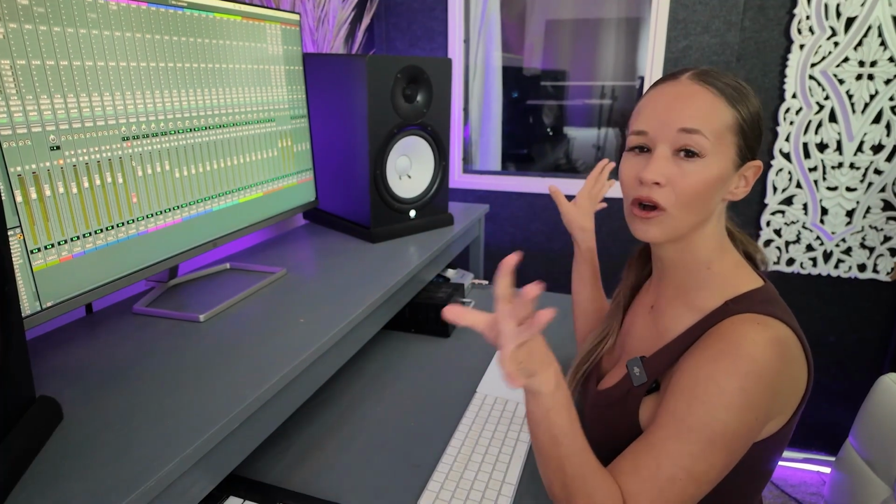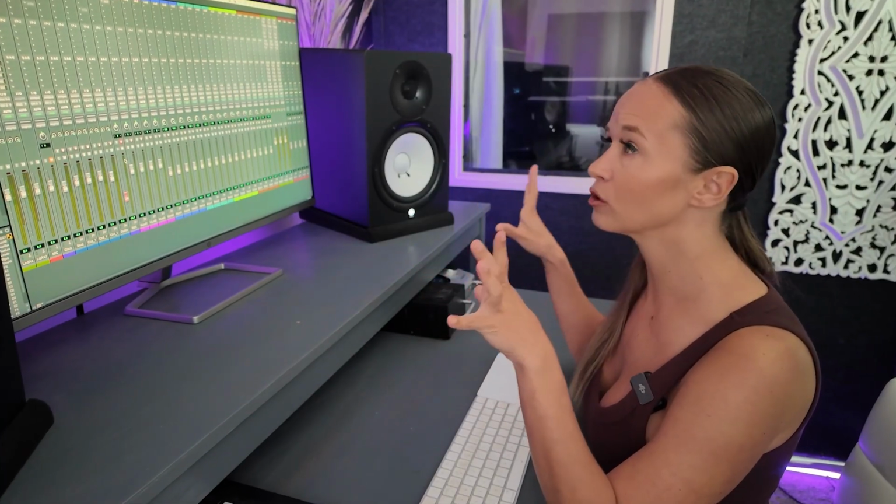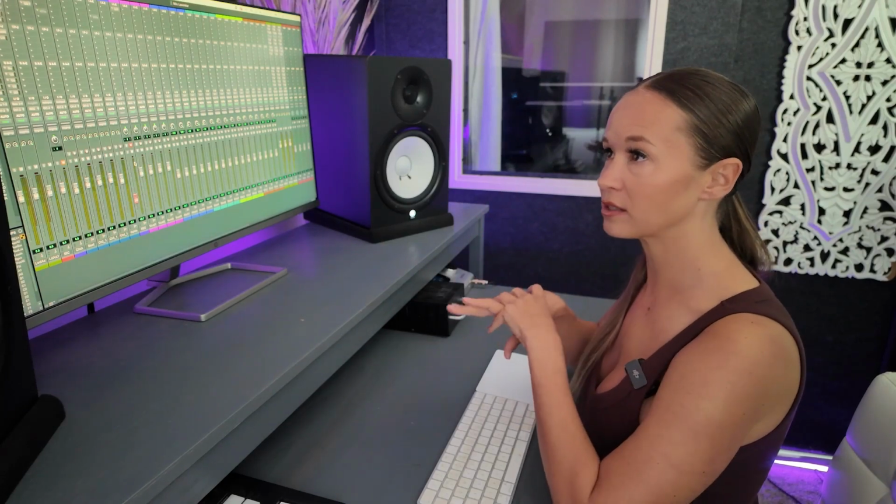Number one, close all the other programs running so your computer is only running Pro Tools. Number two, clear up some space on your computer. You probably have a bunch of video files that are really large that you don't really need anymore. Delete those, empty your trash, try to free up some space. That will definitely help your computer not be so laggy.